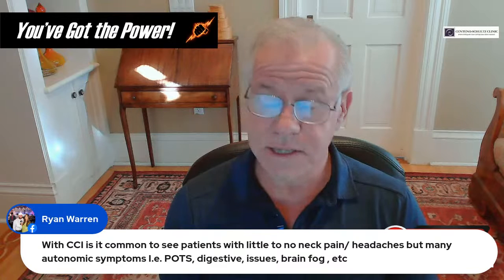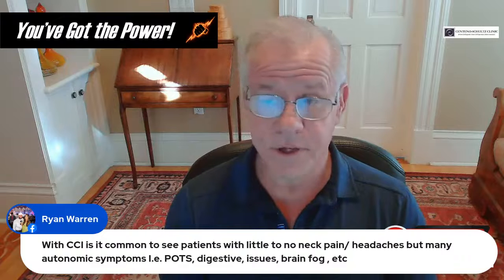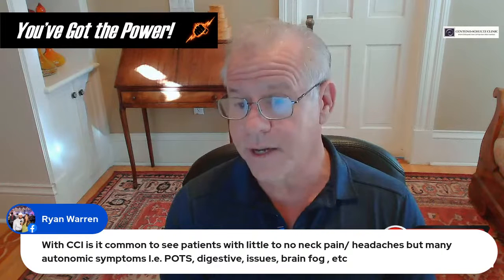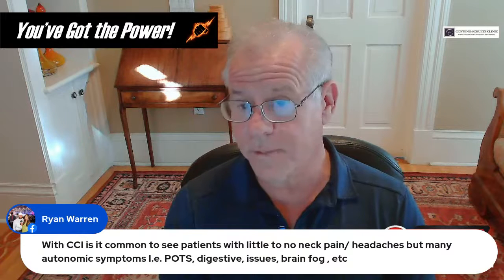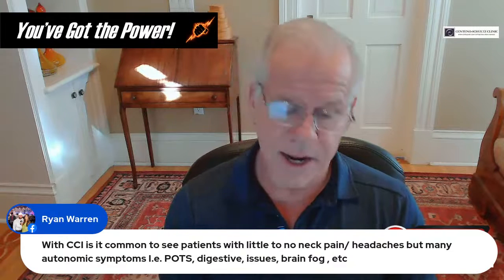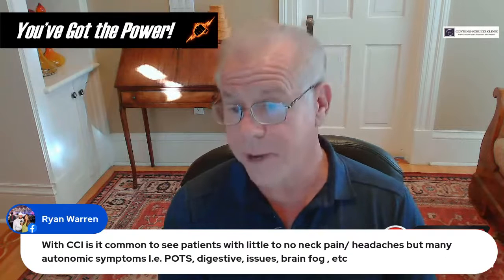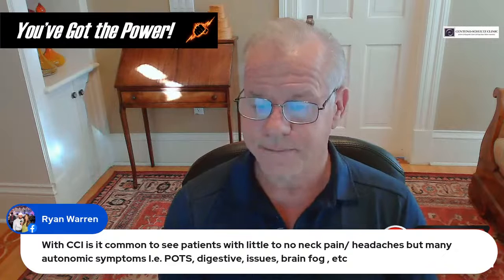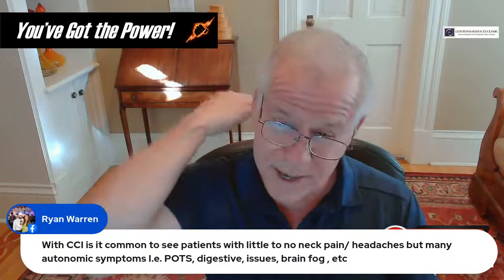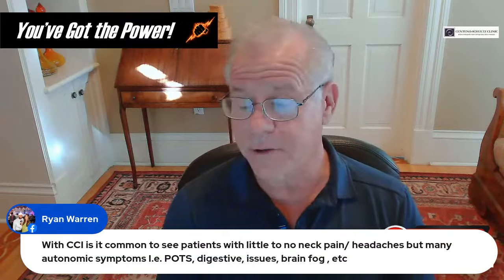So we certainly see patients like that, and those are much harder patients to diagnose and treat because we rely on lots of different things having to do with problems in the upper neck, like headaches, tenderness in those joints on exam, certain nerves being irritated, pain at the base of the skull, things like that, in order to help make a CCI diagnosis.